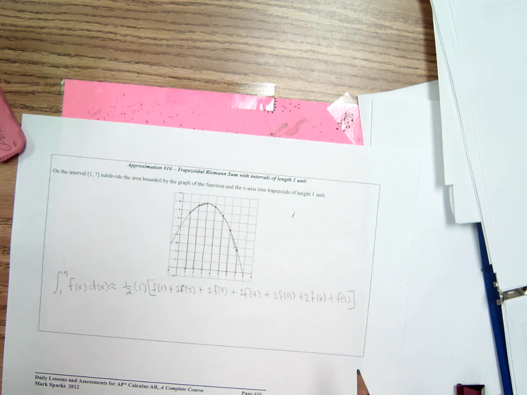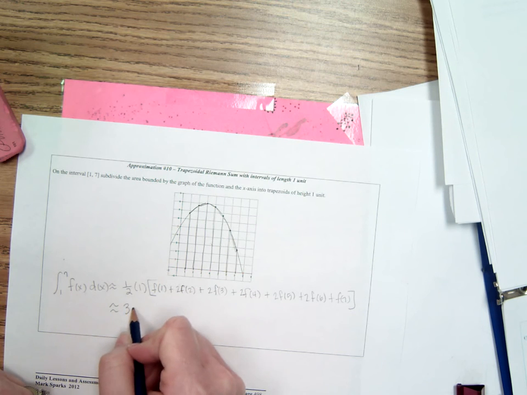You can use your table function if you have that. Did I get a total? Yeah, I got 39.67. Same.